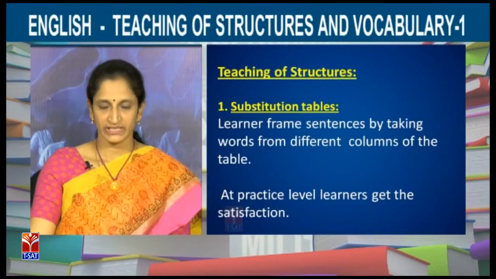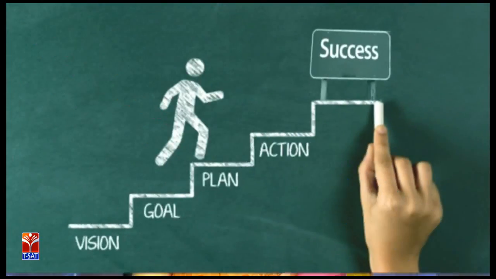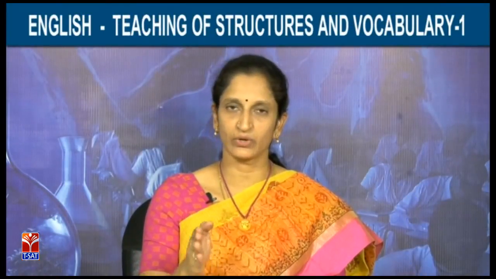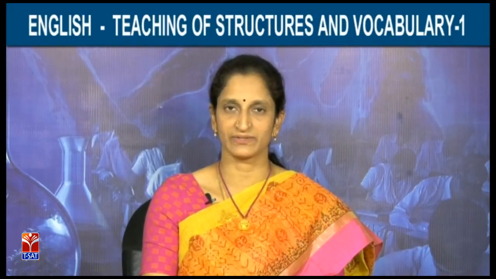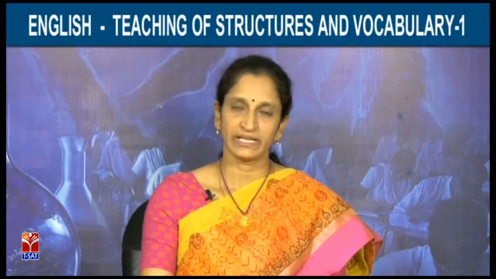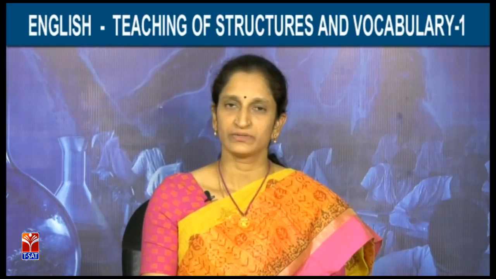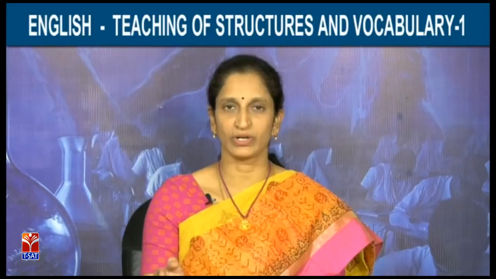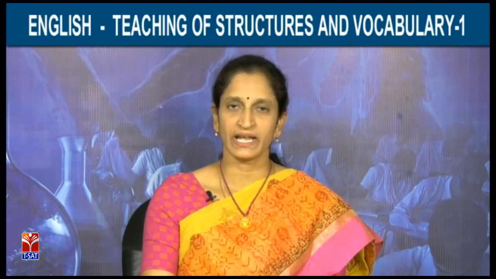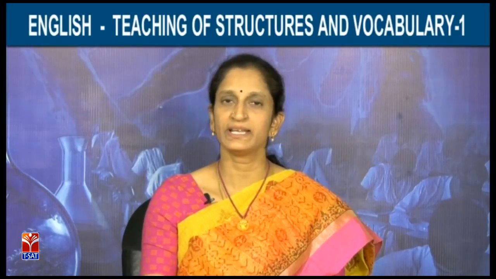The substitution table: the learner frames sentences by taking words from different columns of the table. Here the teacher gives different columns on the blackboard or on a chart, whatever TLM is available in the classroom or with the teacher. The teacher can use this teaching aid, like a chart or blackboard, and write structures on the blackboard in three or four columns. The student has to respond by combining those words to frame a meaningful sentence.